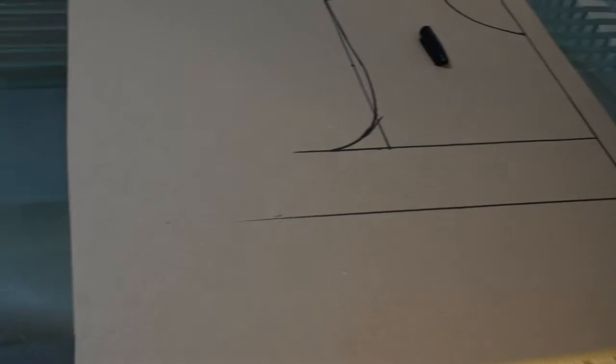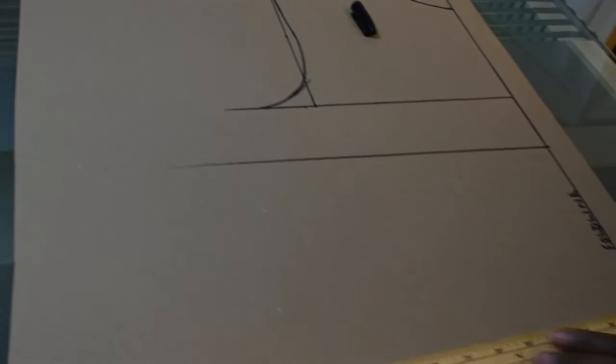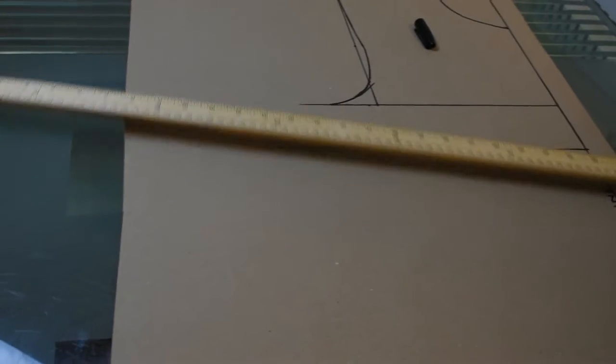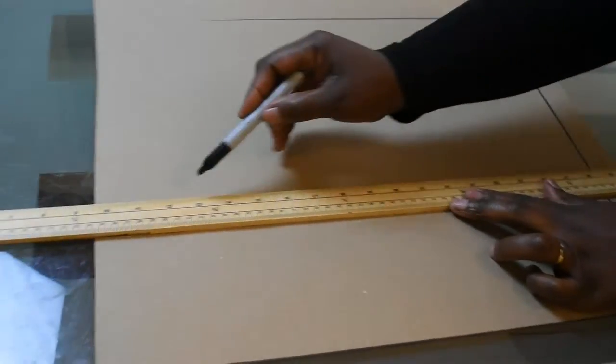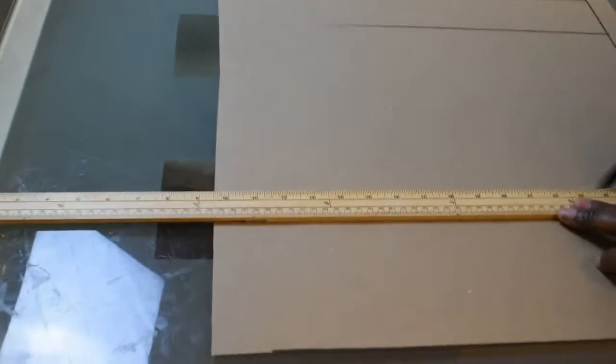Okay, that's the bust line, and that's the waistline down here, okay? So all the way down there, because we are going to have a side dart, right? I can go ahead and label those.